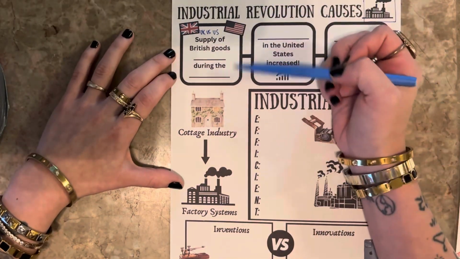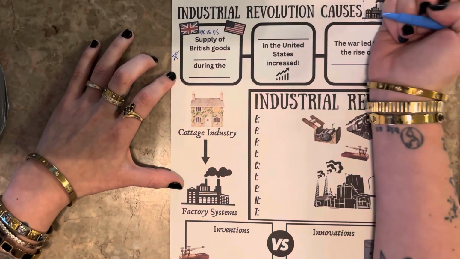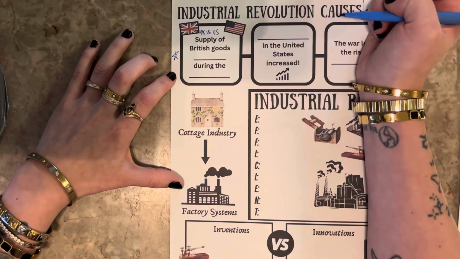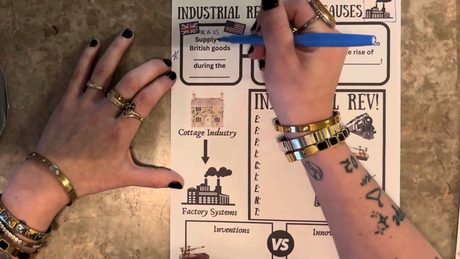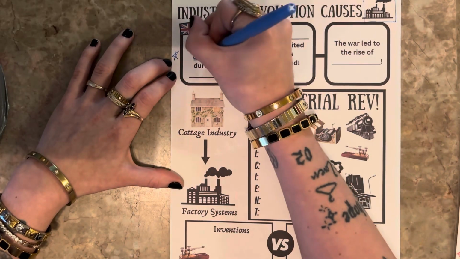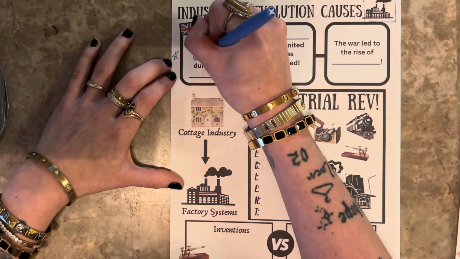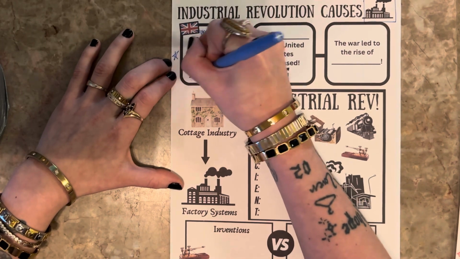When we fought the War of 1812, think of your star, right? We know that we see an increase in manufacturing after the War of 1812. During the War of 1812, we're obviously not going to want to be buying British goods. So the supply of British goods will decrease during the War of 1812.